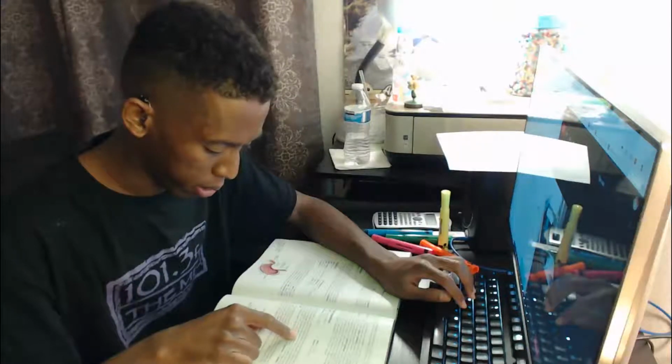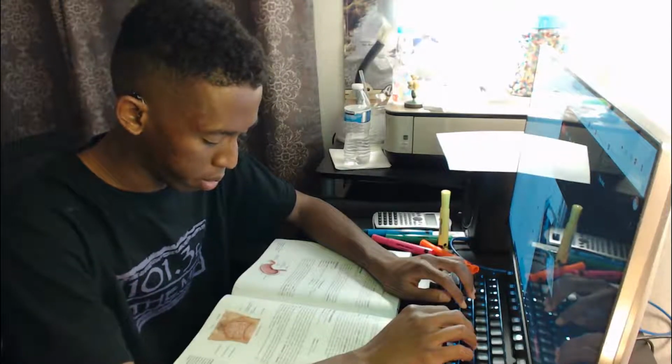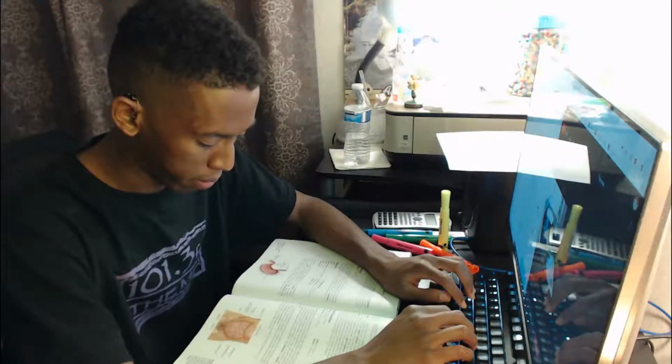Because the small intestine is concerned with absorption of food products, an abnormality in this organ can cause malnutrition.